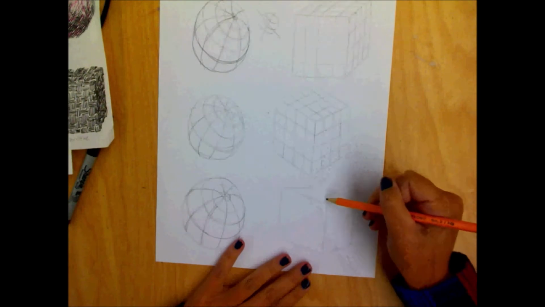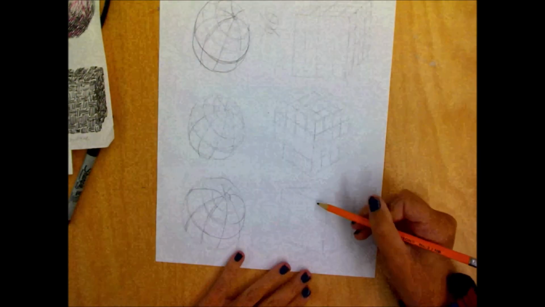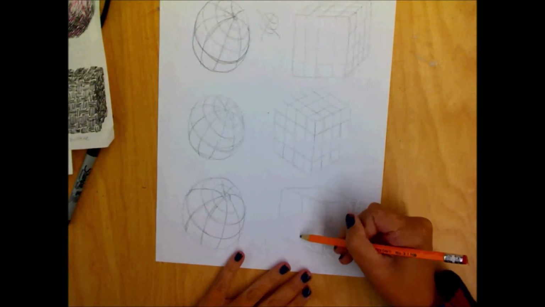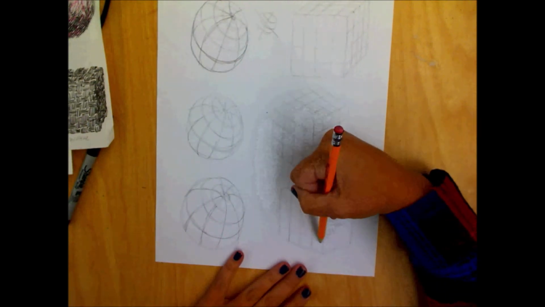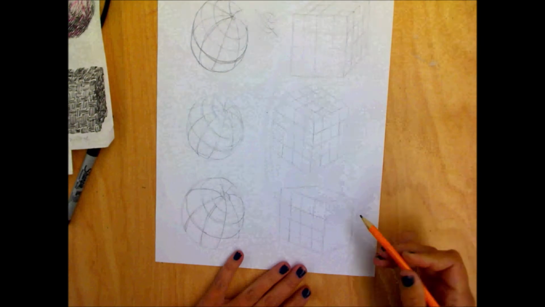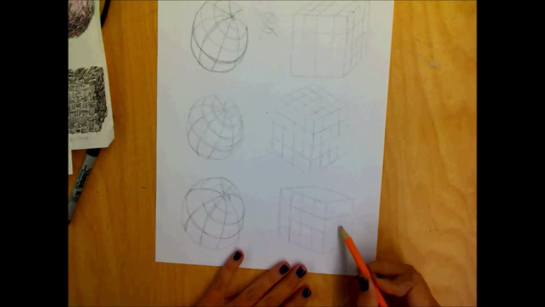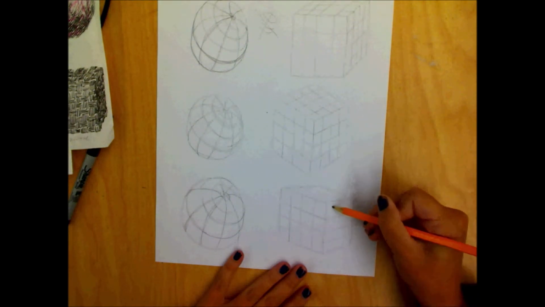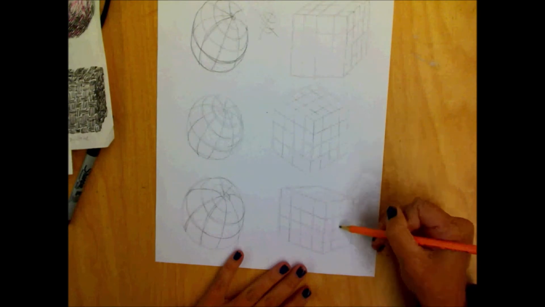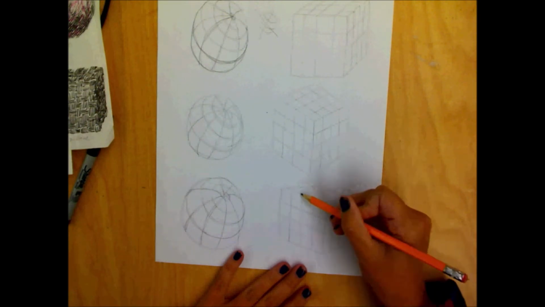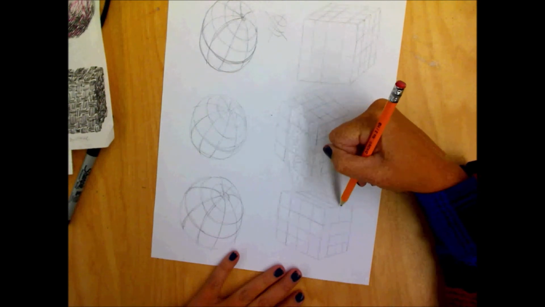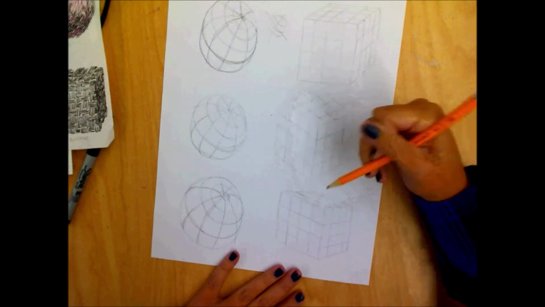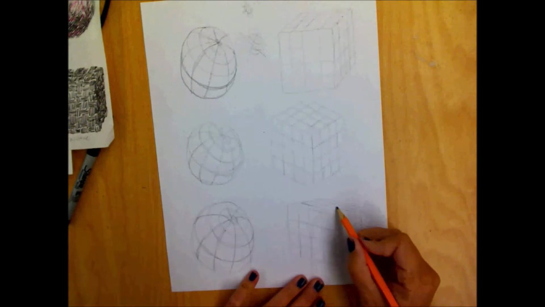And then on the bottom cube, I see much less of the top. So my lines are going to be much closer together up there. And I see more of this side. So my lines are going to be more spaced out. And then this side, I see a little bit less. So they're going to be a little bit closer together, but not as drastic as the top here, where at the top, they're going to almost converge. And sometimes that happens. It's all about your perspective and where you're looking at the form from.